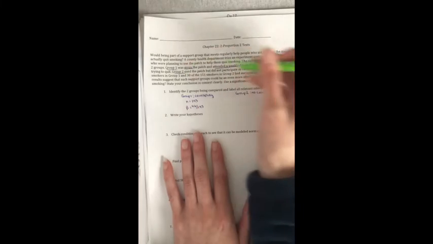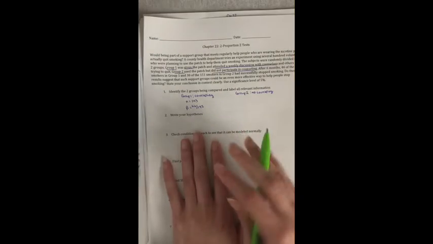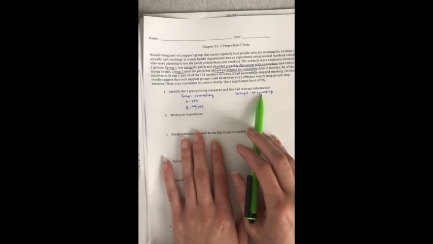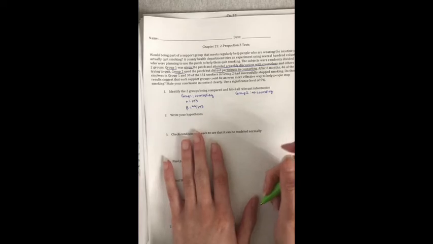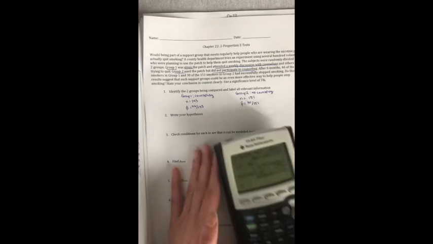And Group 2 also got the patch but did not participate in counseling. So those are the 2 groups, counseling and no counseling. And then we look at the numbers that go with it. So for no counseling, there were 151, and 30 out of the 151 quit smoking.